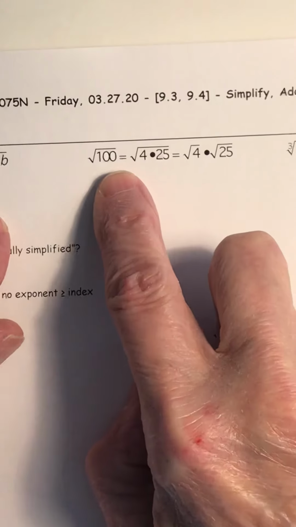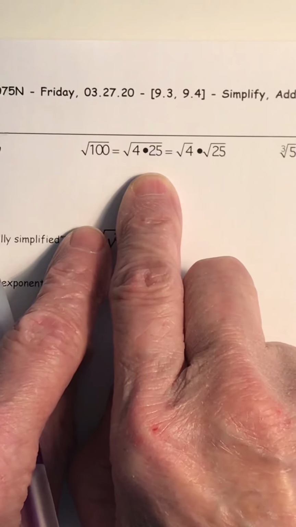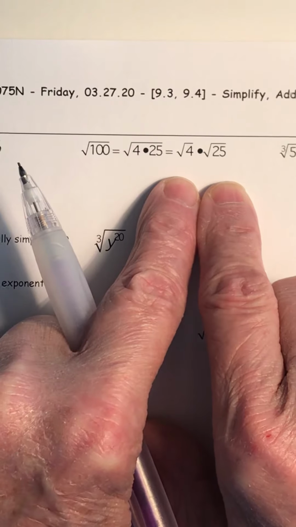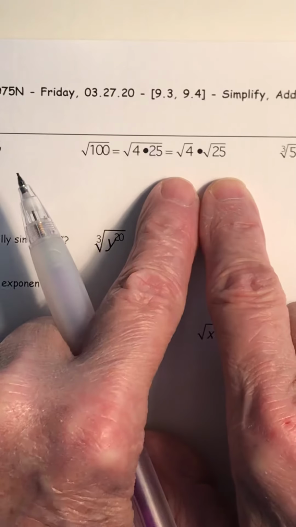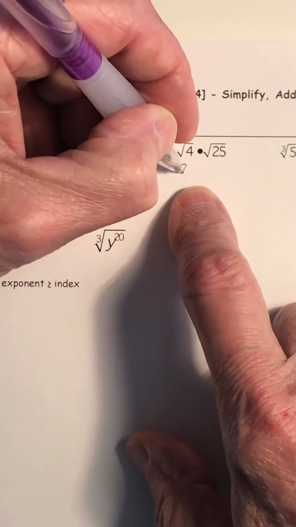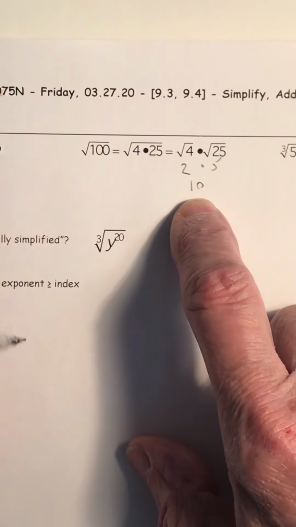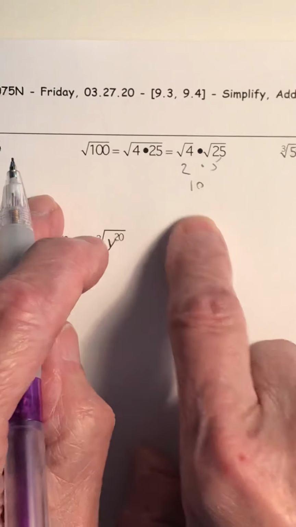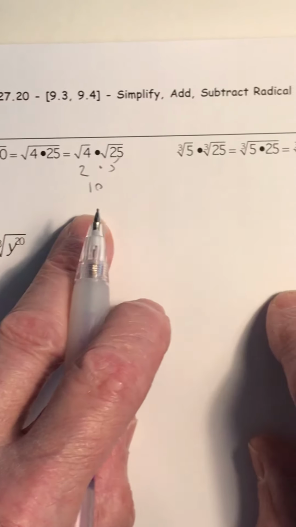For instance, square root of 100, that's the same as square root of 4 times 25. And that in turn can be split up into separate square roots. Now we all know that this is equal to 10. What do we have after we do that breakup? That's square root of 4, which is 2, and square root of 25, which is 5, and of course it still comes out 10. But that's just to convince you that this is not something I made up while I was in the shower or something like that. This is a true thing.